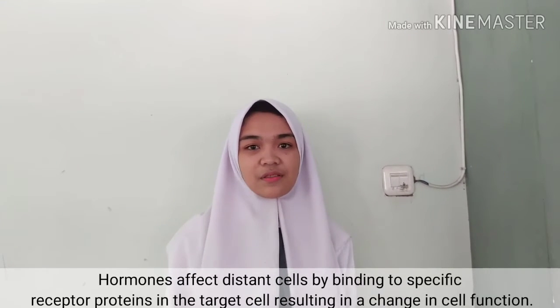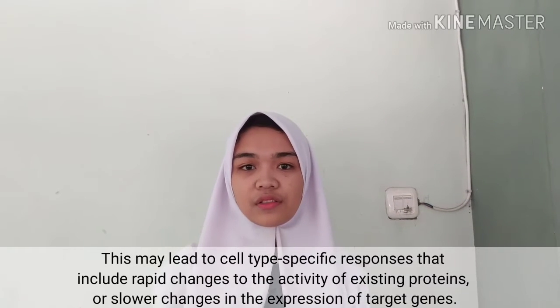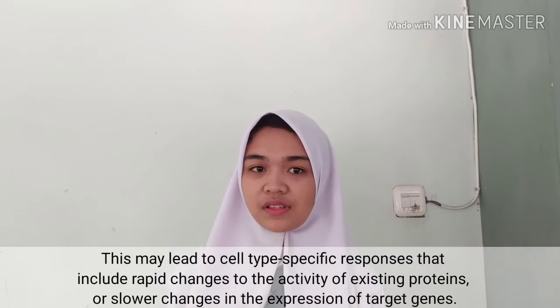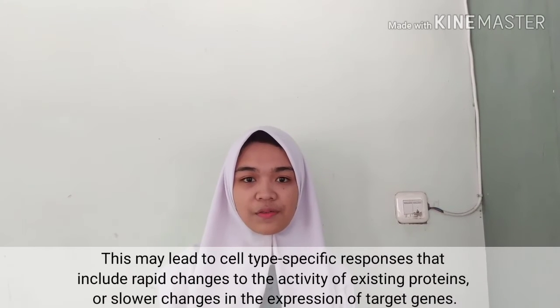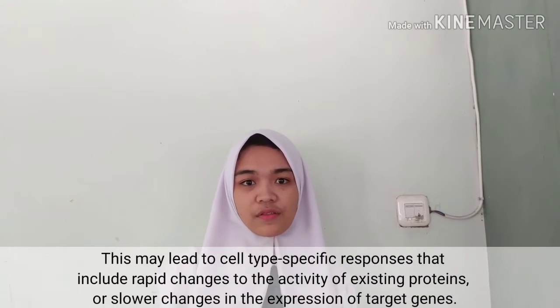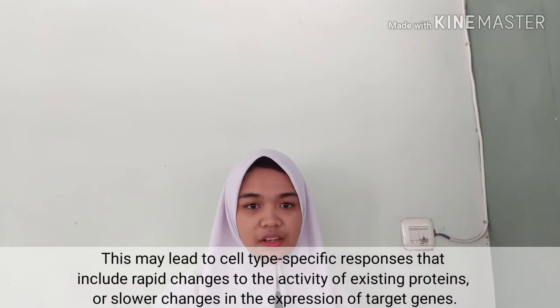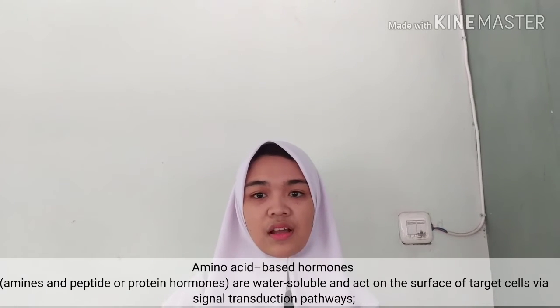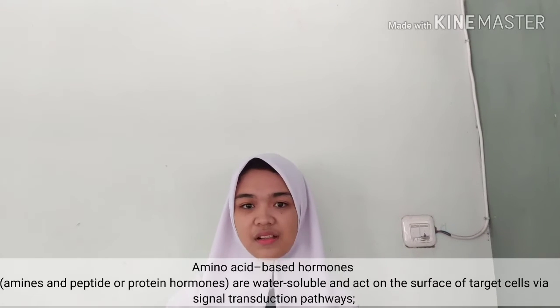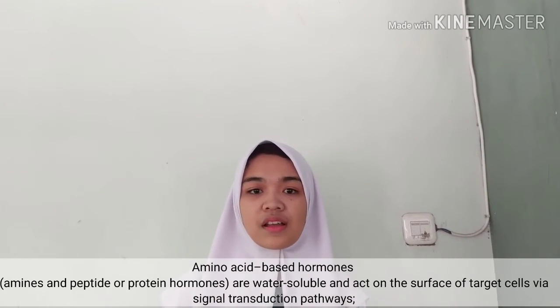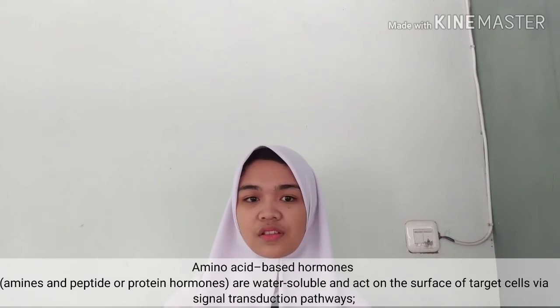Hormones affect the cell by binding to specific receptor proteins in the target cell, resulting in a change in cell function. This might lead to a cell-type specific response that includes rapid change to the activity of existing proteins or slower change in the expression of target genes. Amino acid-based hormones are water soluble and act on the surface of target cells via signal transduction pathways. Steroid hormones, which are lipid soluble, move through the plasma membrane of the target cells.